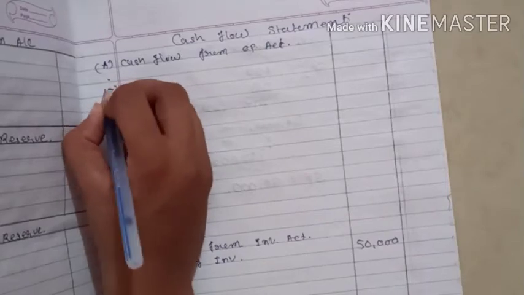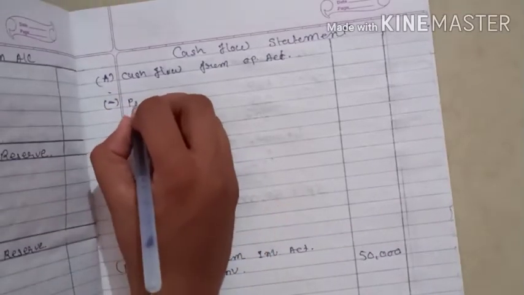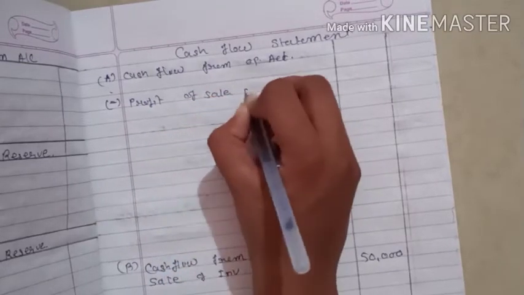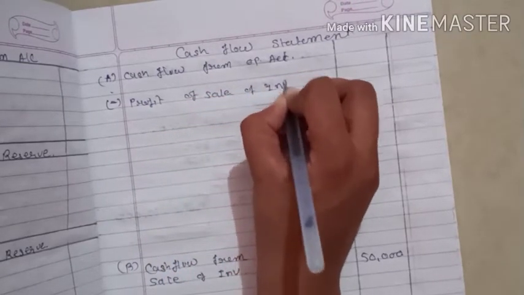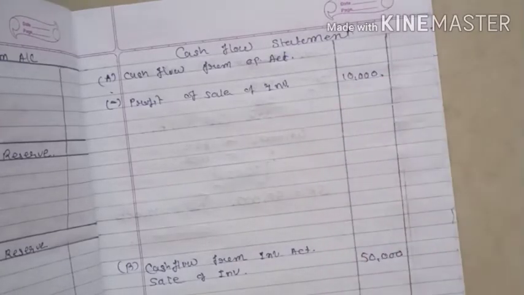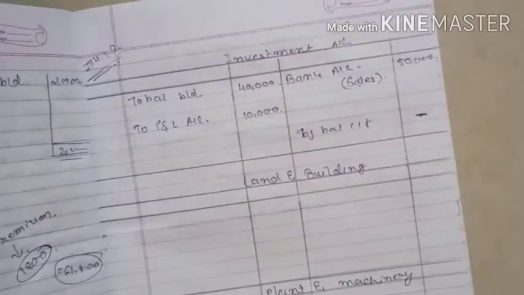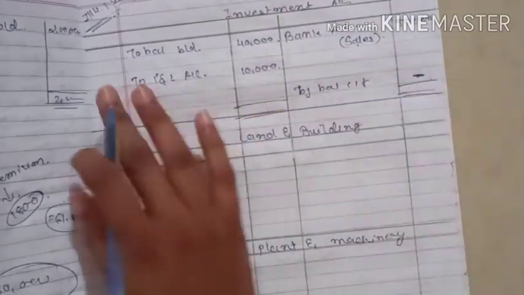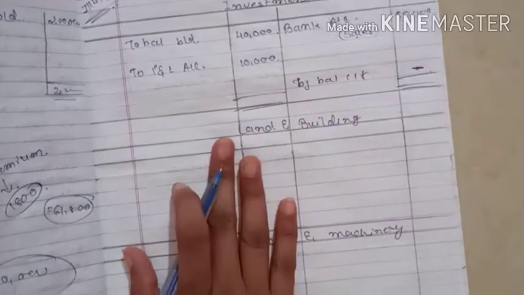So less profit on sale of investment of rupees 10,000. Understood? Now this account automatically gets closed.